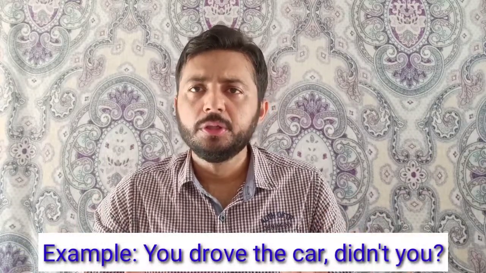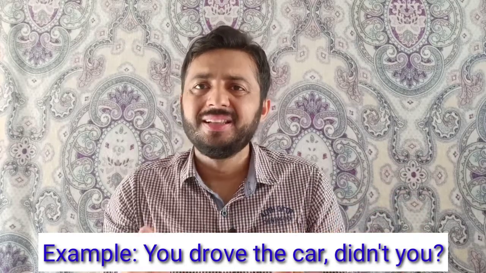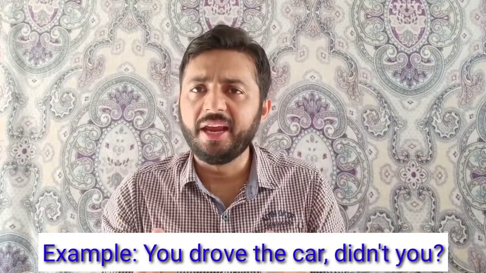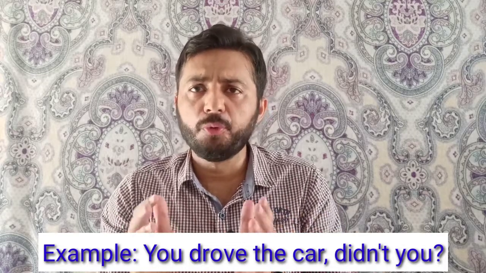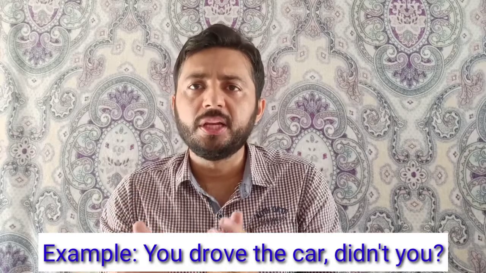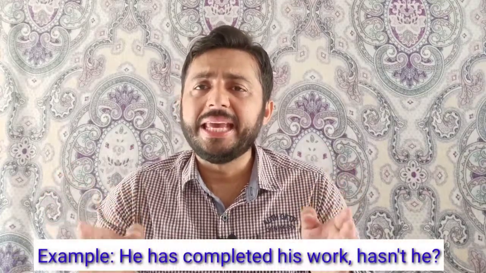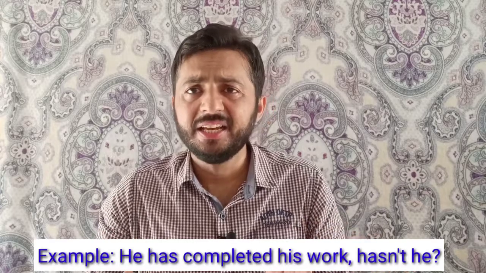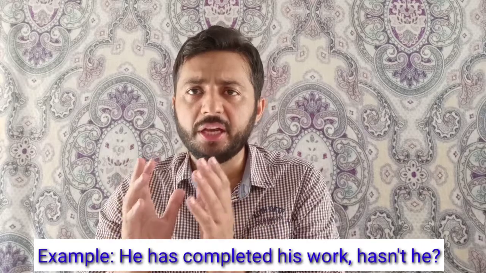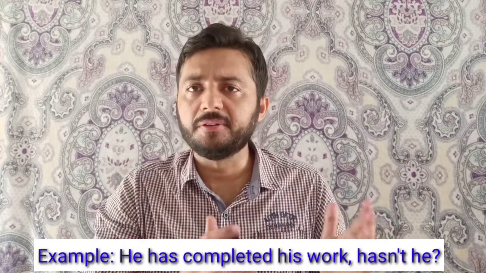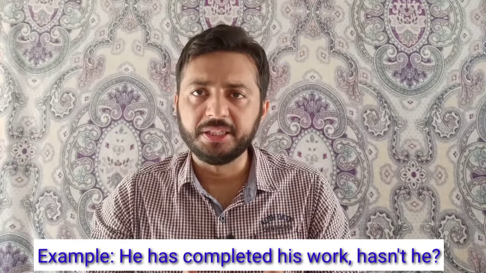The third example, you drove the car, didn't you? So here you drove the car, this refers to the past tense, and here we have for the past simple, did is an auxiliary verb, and this is why we would use didn't you with the negation, because this example is from positive cum negative. And the last example, he has completed his work, hasn't he? So here you see the tag hasn't he, which refers to the negation, and earlier to it, the affirmative statement, you see he has completed his work.